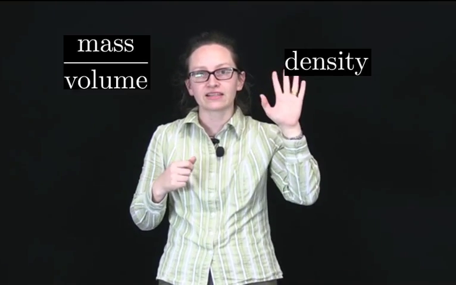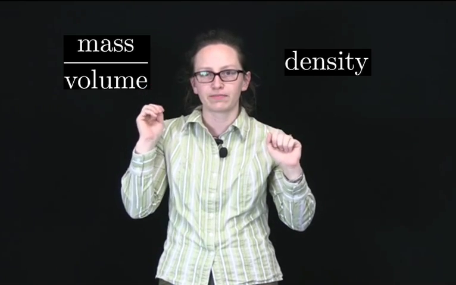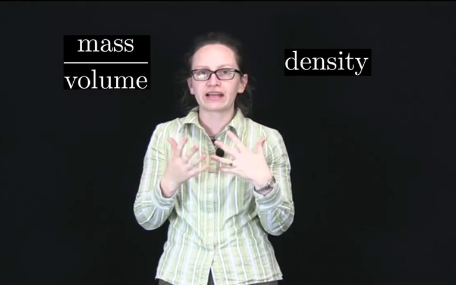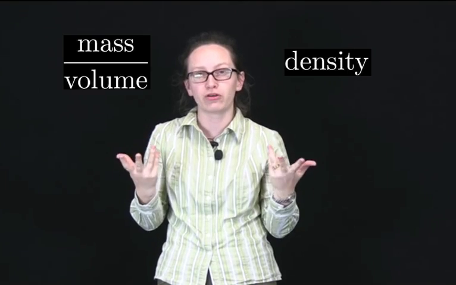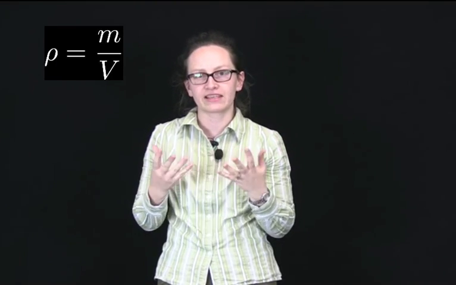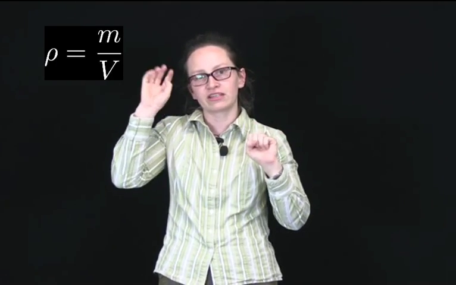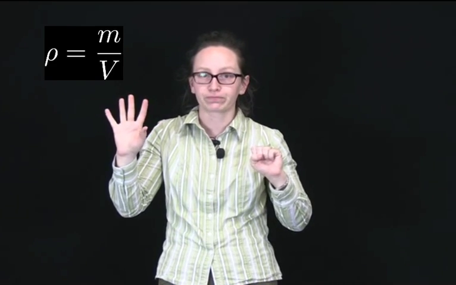So density in physics has the formula: density is equal to the mass divided by the volume. Generally we give the density the symbol rho, the Greek letter rho. So we can write this equation as rho is equal to little m over capital V.